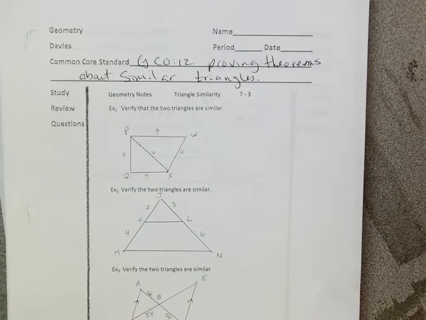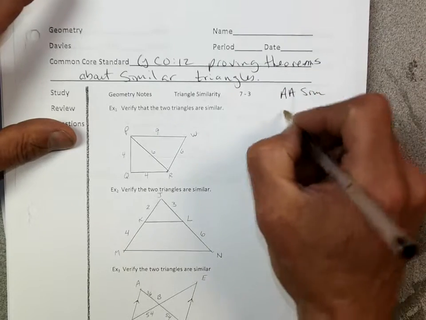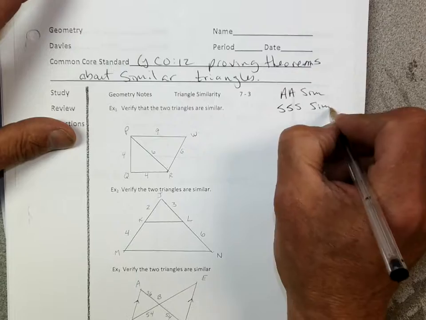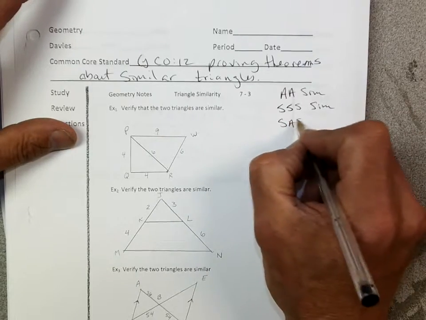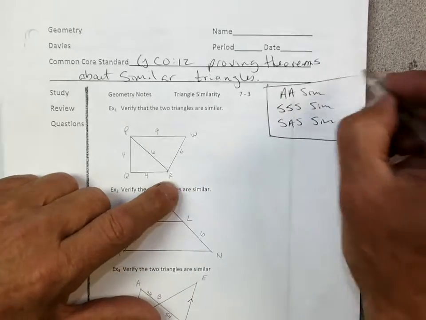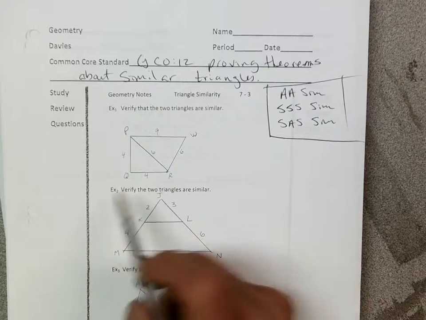And the three that we have, we've got our angle-angle similarity, we've got our side-side-side similarity, and we've got our side-angle-side similarity. Those are the three that we're going to use to prove two triangles are similar, okay? So first of all, example 1.